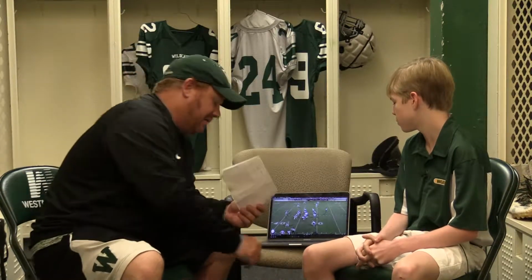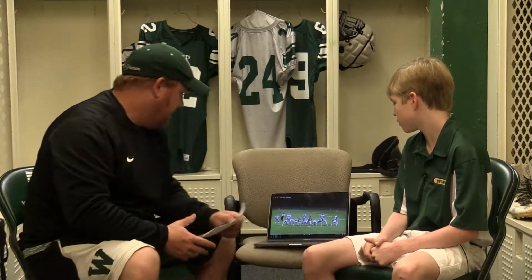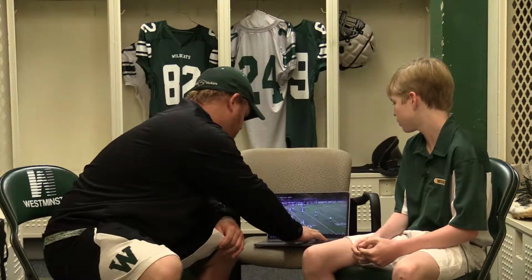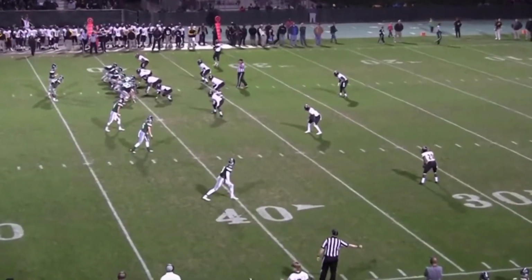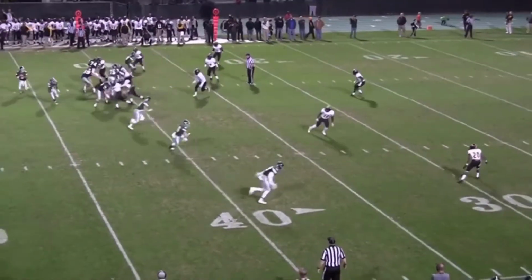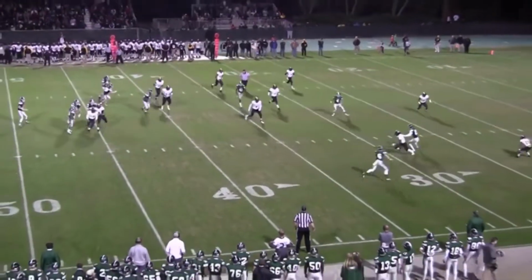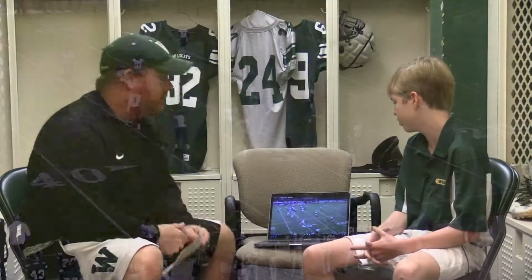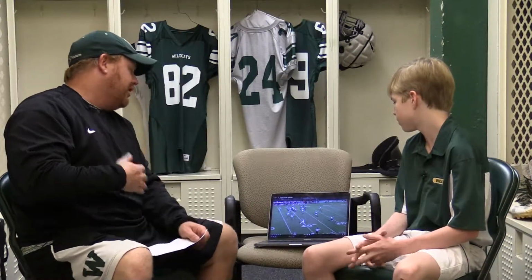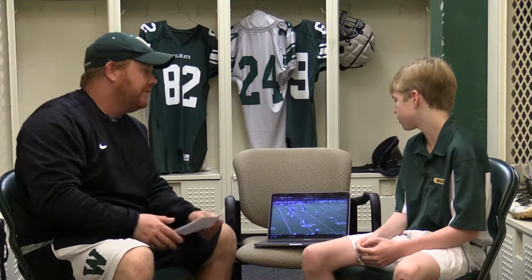After that, we go to right slot wide. All that's doing is telling the H and the X to go on the same side as the Z. So now you've got your 3 receivers set over here with your tight end right there. So that's like a pass formation. You would mostly pass out of this one? Yeah, if you were to break our offense down, that would be a heavy pass set right there.